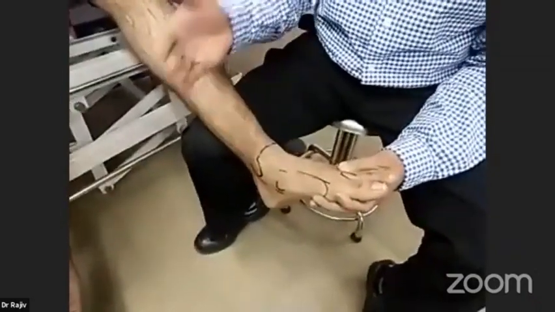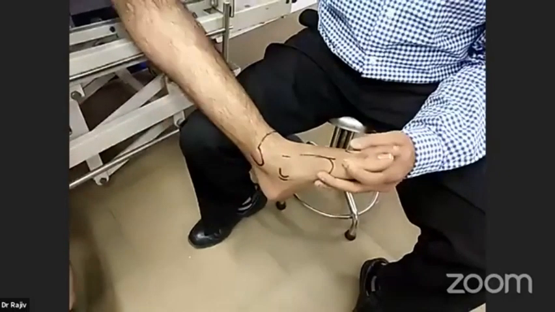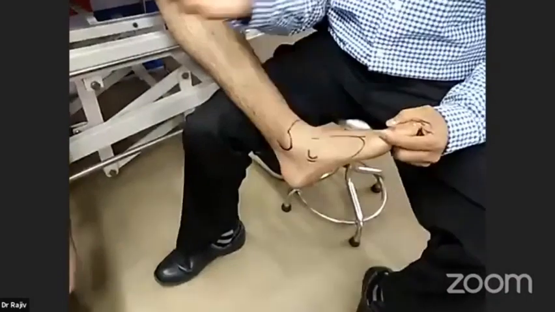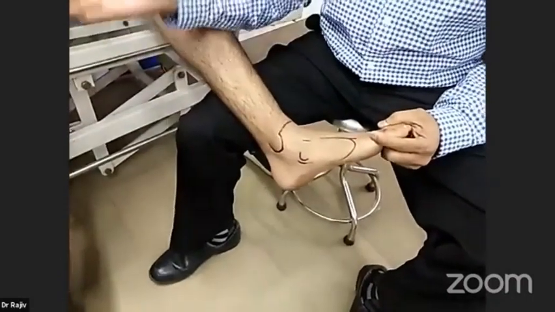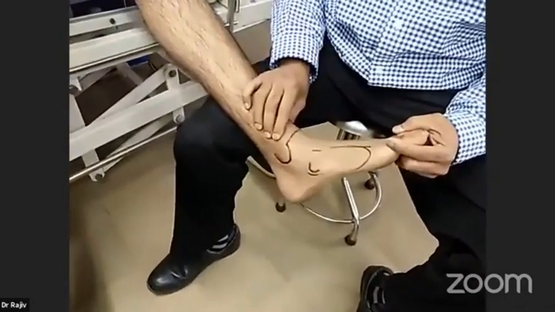Tarsal tunnel stretch test is one of the important tests which we do to really rule out the tarsal tunnel. Like we have a brachial stress test for the carpal tunnel, we have a tarsal tunnel stretch test.